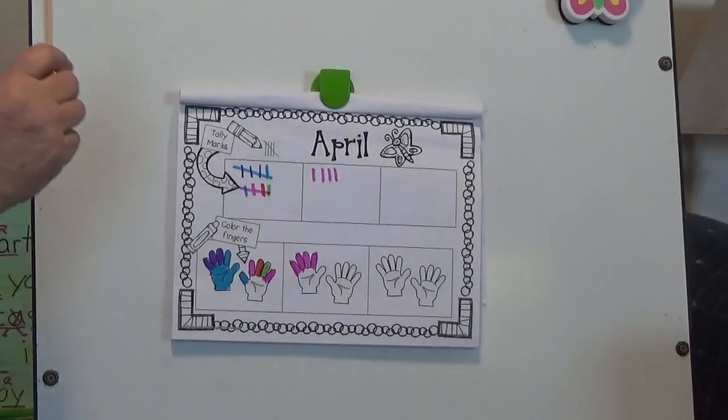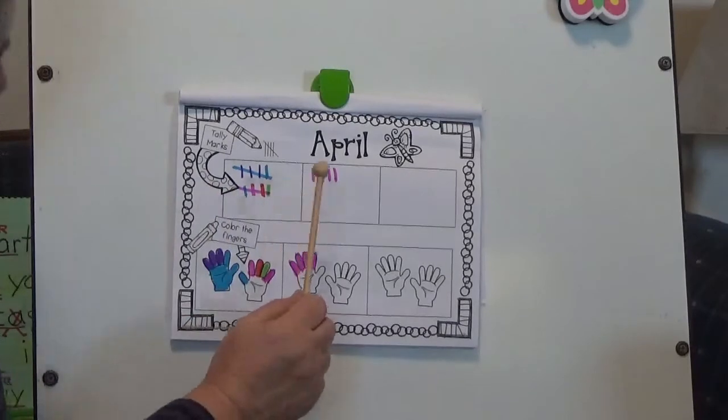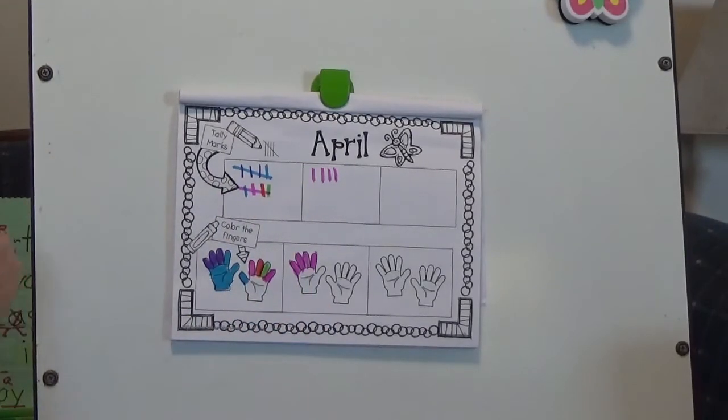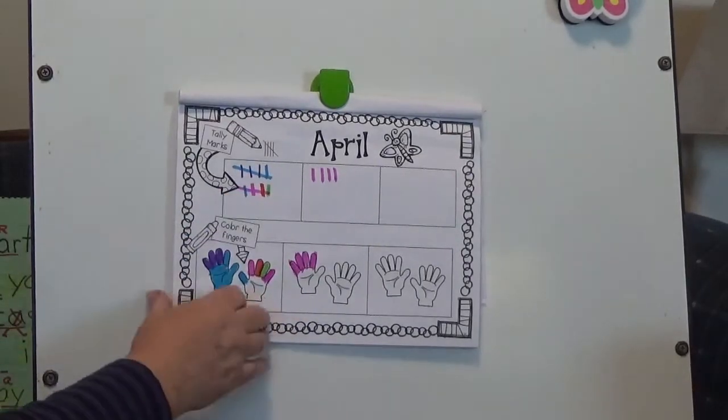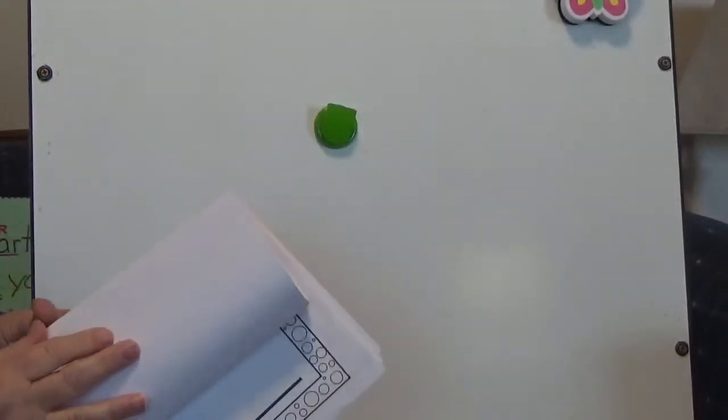So when we finish our 1, 2, 3, 4, we get to zing on 5. And when will we get to zing, Lily? Lily says we get to zing tomorrow. You're right, we do. Because we'll fill in a full hand. Okay, we need to skip May.